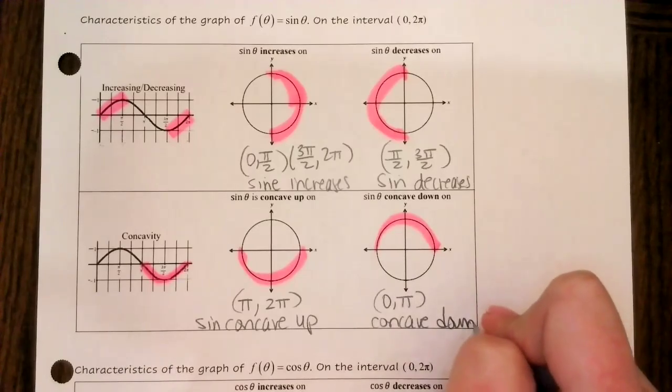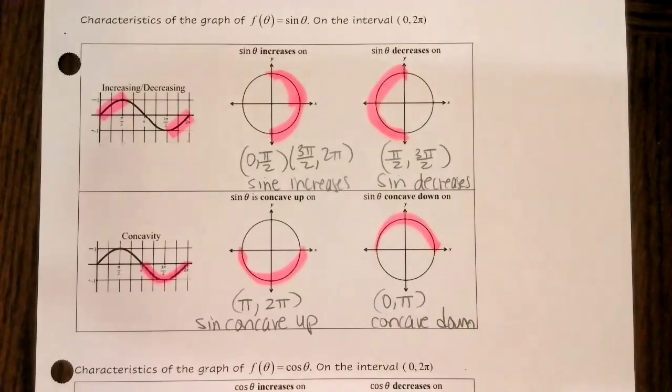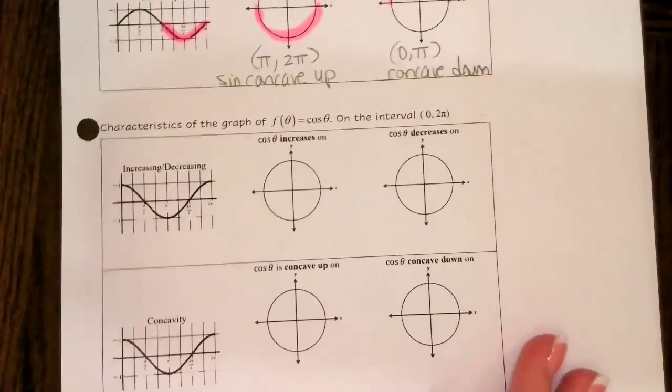So that's some features for our sine curve. All of those vocab words from Unit 1, you're going to have to be able to describe our graph with that. Now let's look at the cosine ones.